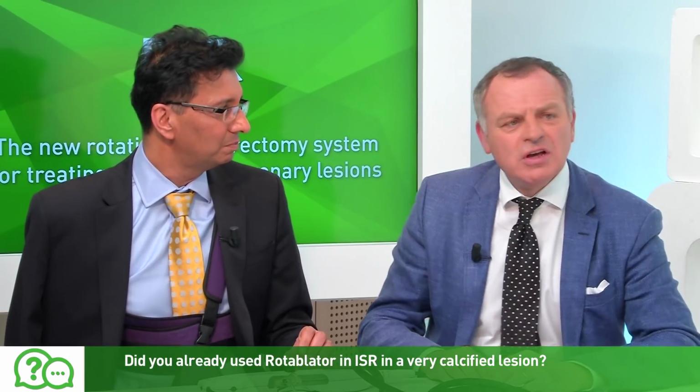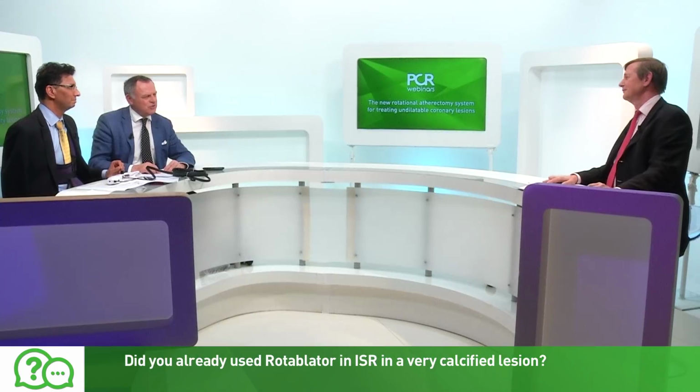Any thoughts? There was the ARTIST trial, which was rather disappointing, but is it something you would ever use? Personally, I don't use rotational atherectomy to treat in-stent restenosis. So for me, it's not an ideal situation. No? Okay. I would agree.